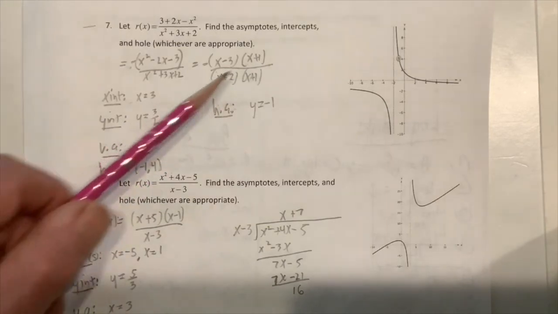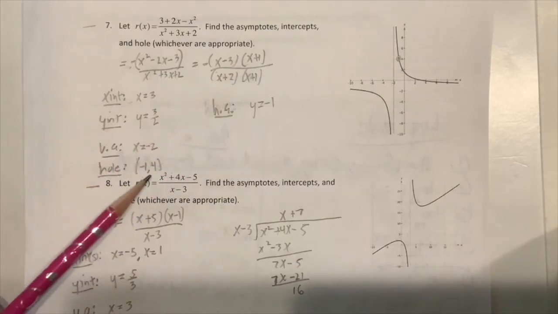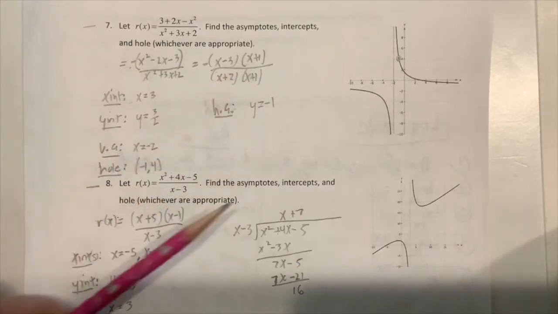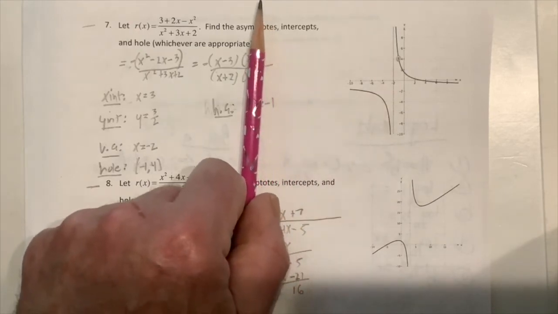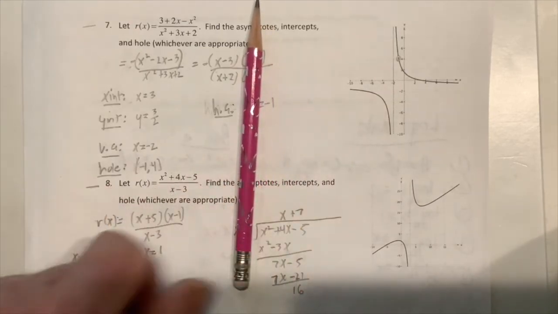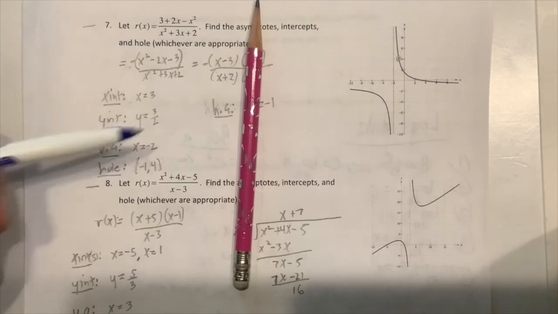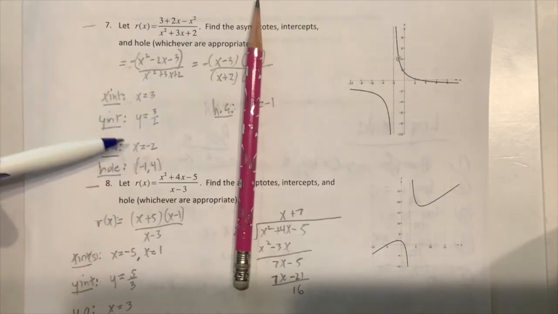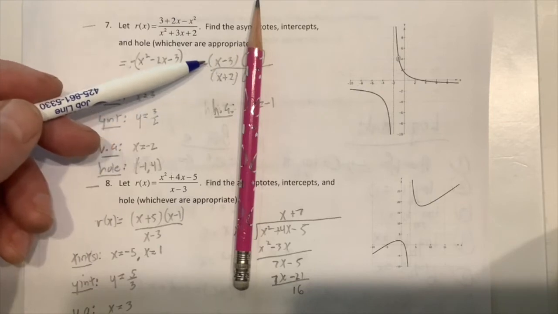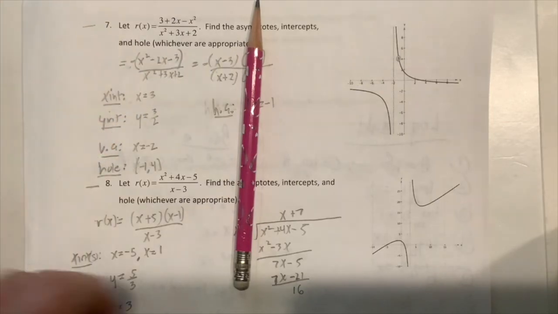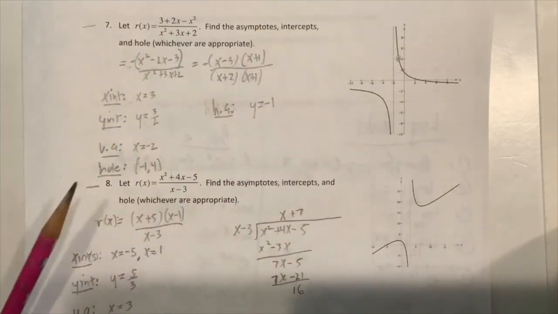Now, how do you find the hole? Well, you know x is -1, right? But how do you find the y-coordinate? How do you know it's 4? It looks like it might be 4, but if you just cancel that factor there and you look at what's left, you can actually see that if you plug in -1 here, you get -4 over 1, but there's a negative of that, so you get 4. So that's how you can find the y-coordinate.